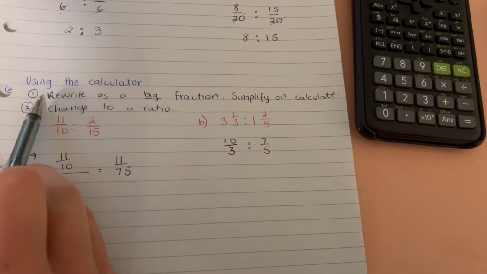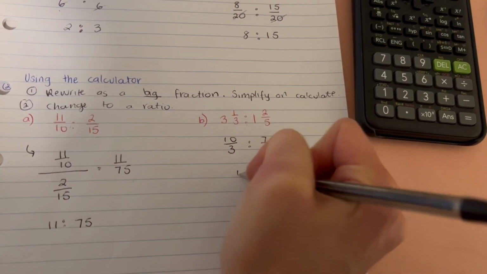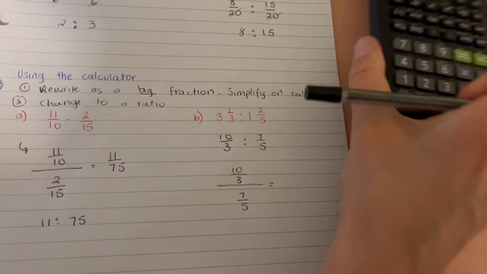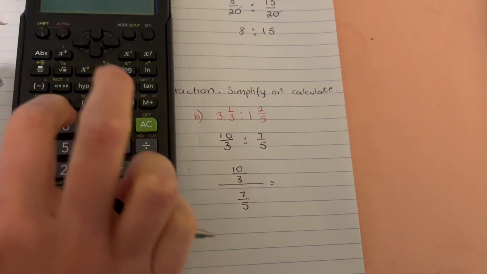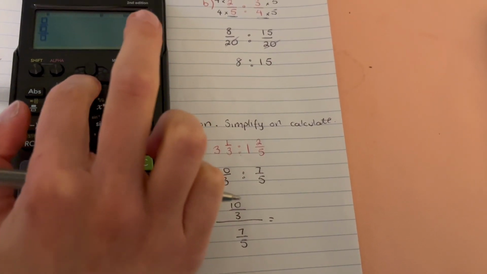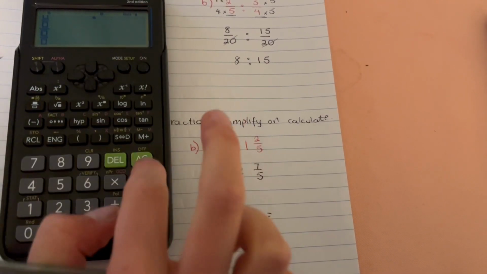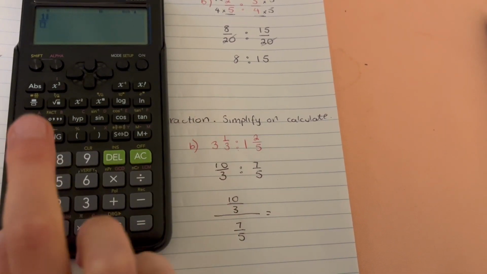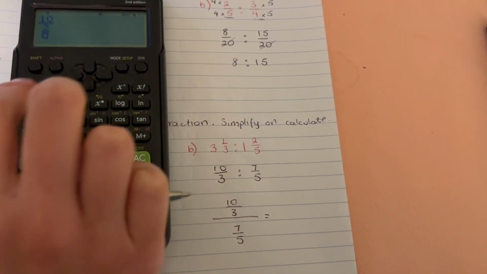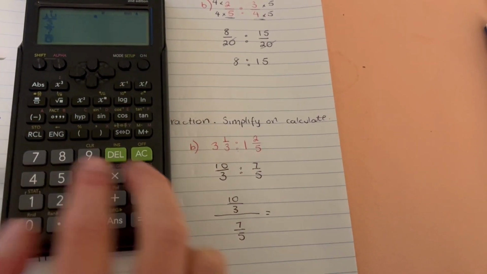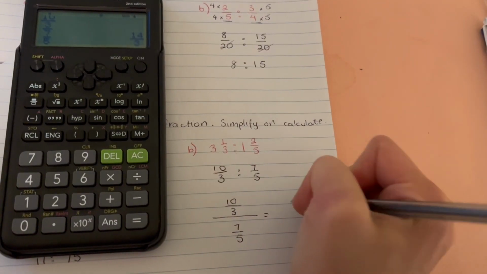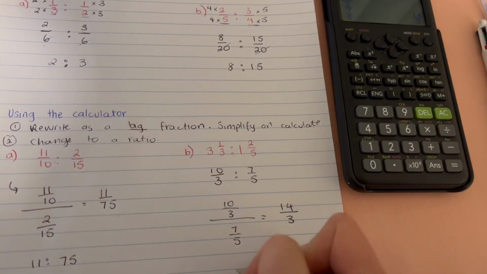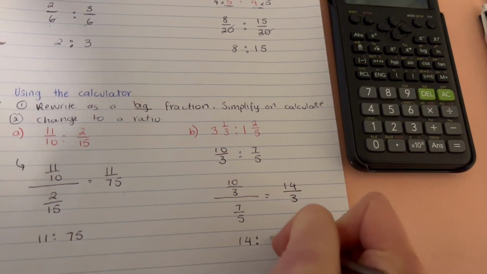So now I'm going to go through my steps. Rewrite as a big fraction. So it's going to be 10 over 3 over 7 over 5. Then I simplify on my calculator. I've got a fraction on the bottom. Let me do that again. Fraction, I've got 10 over 3 over 7 over 5. Okay, 14 over 3. Now that I have my fraction, I change it to a ratio. The numerator becomes the front number: 14 to 3.